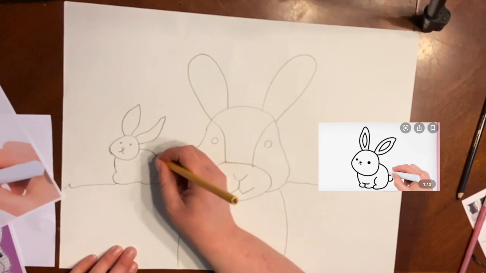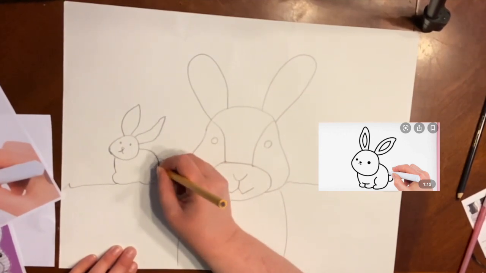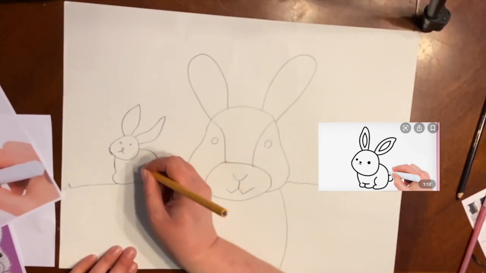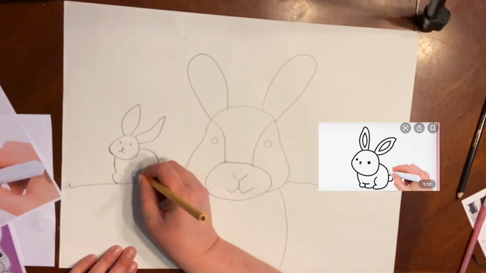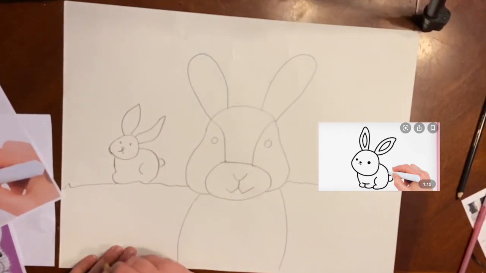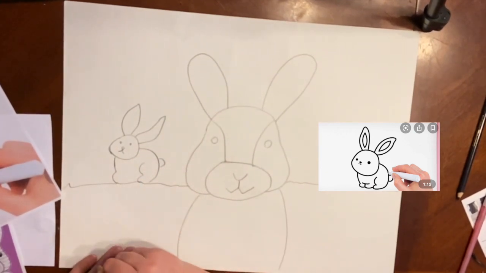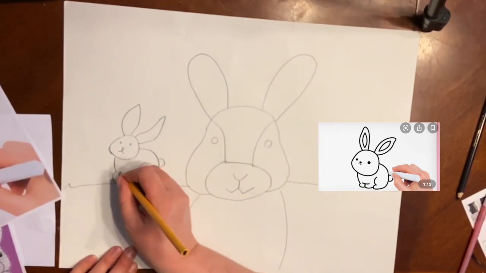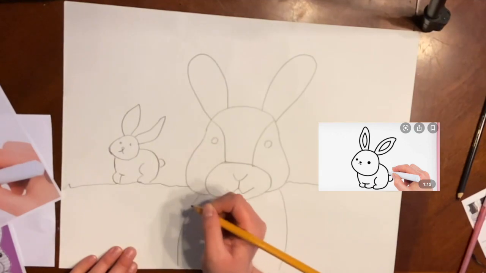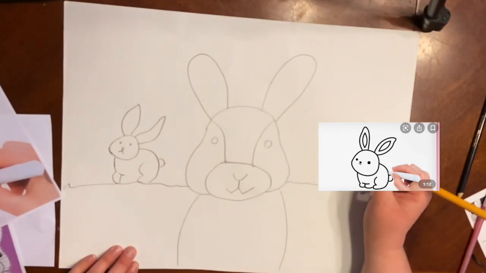So to create the back leg, what I'm going to do is I'm going to create a letter C. And then on that letter C, I'm going to add a little curved line to attach its paw. I even add a bushy tail to my bunny. So when we look at the bunny, we only see 3 feet. That 4th foot is hidden.